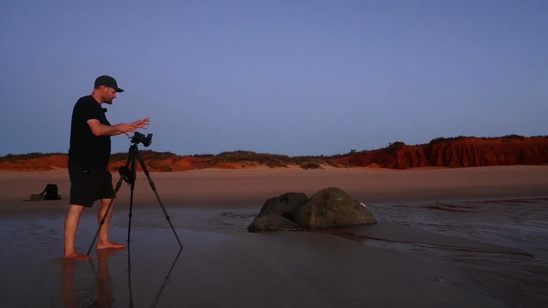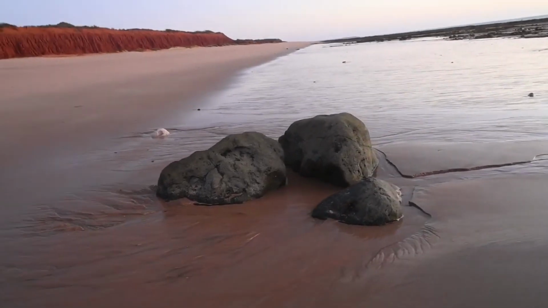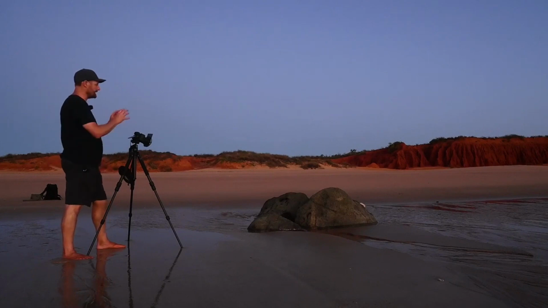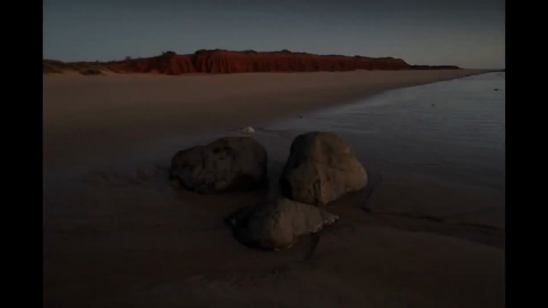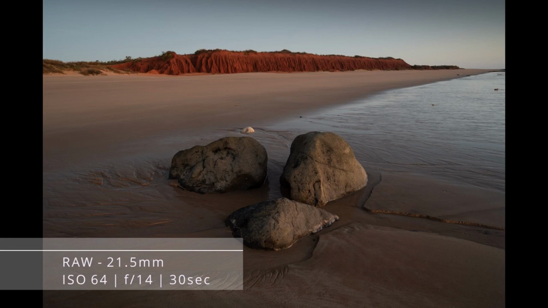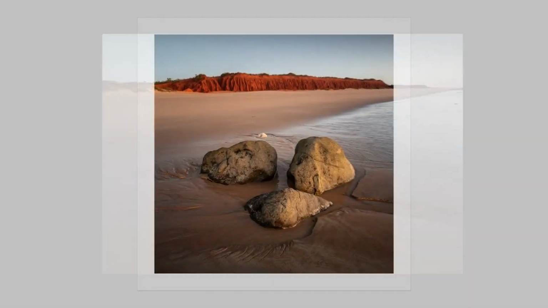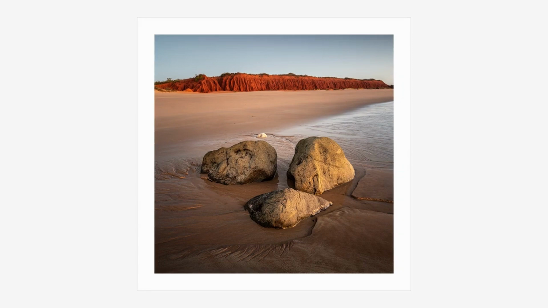So I've positioned it so that the 3 rocks in front of me, there's some symmetry there. We've got the smaller one down at the front, and then there's 2 slightly larger ones at the back there. That's some foreground interest, and of course your eye is then immediately drawn along with the veins in the sand up to the red cliffs in the background.